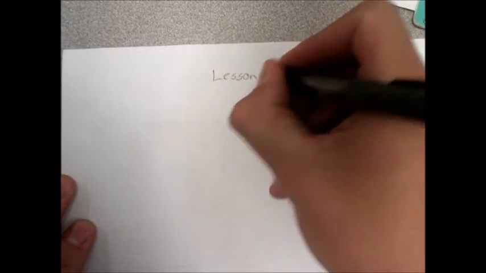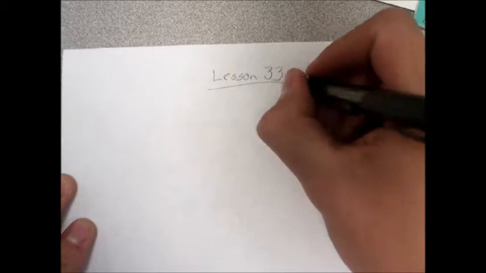Here we go, lesson 33. This is applying the counting principle. While it sounds simple enough, there is a little bit extra to it, and it makes for some interesting math problems when we get down the line. At first it starts out a little boring, but it gets interesting as we go.